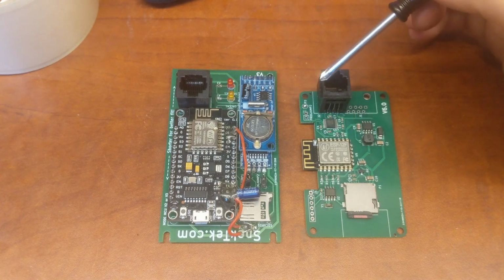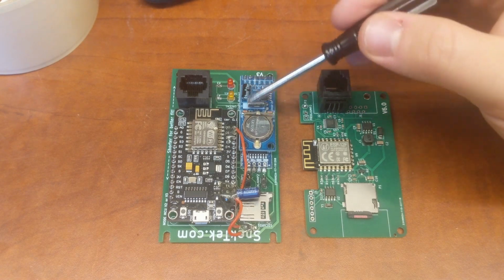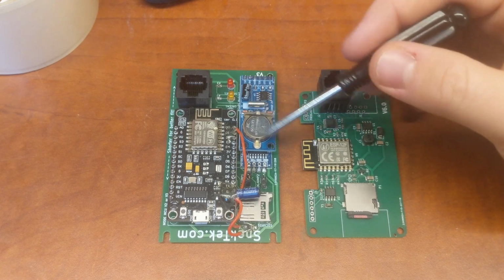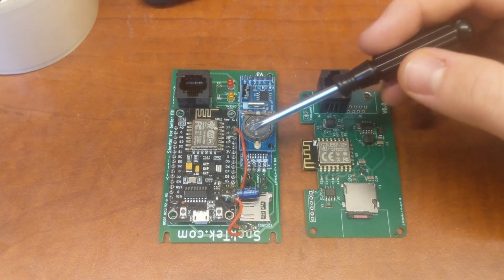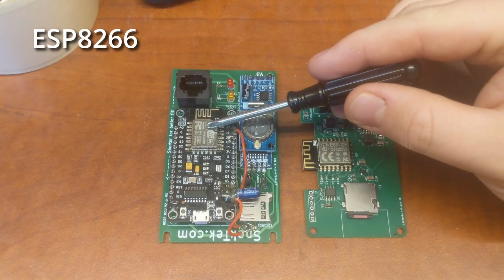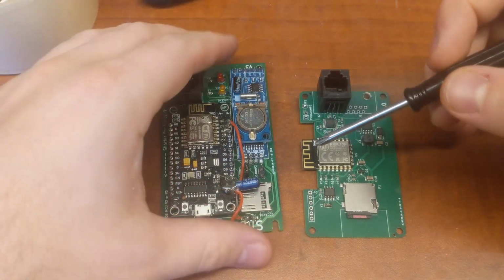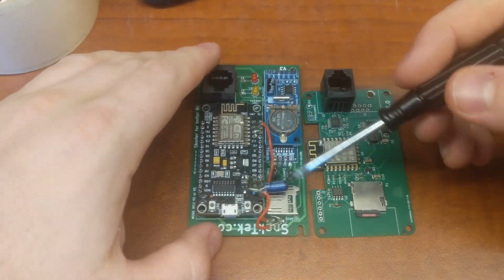Here's the connector for the charge controller. Here's the real-time clock board. On this board, it's over here. It's just this chip and the crystal. We don't actually need the battery or any of this other stuff for that. Then we have the computer here, and that is over here. We don't need the rest of this board. Some of the functions are offloaded into other parts, but we don't need the rest of this.